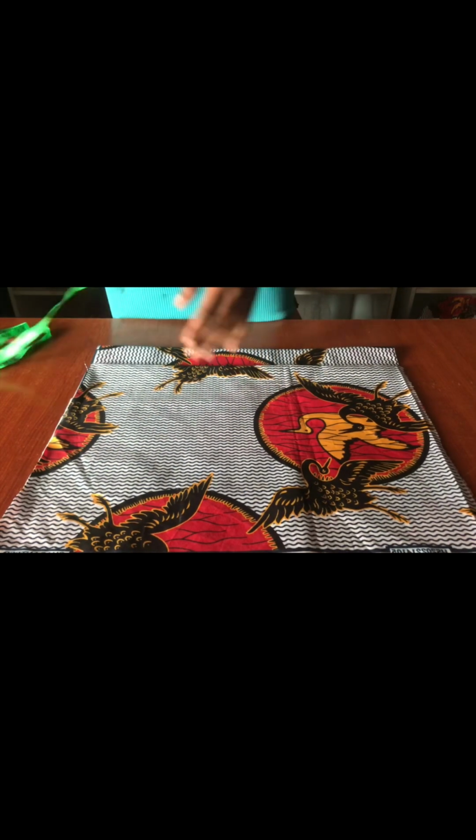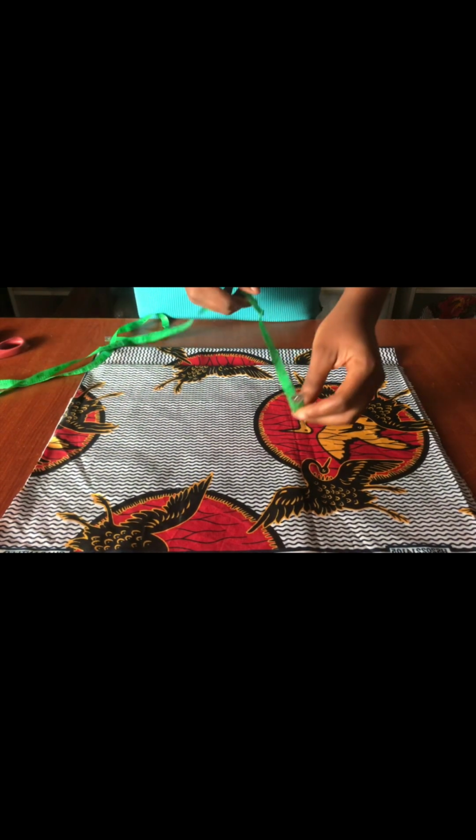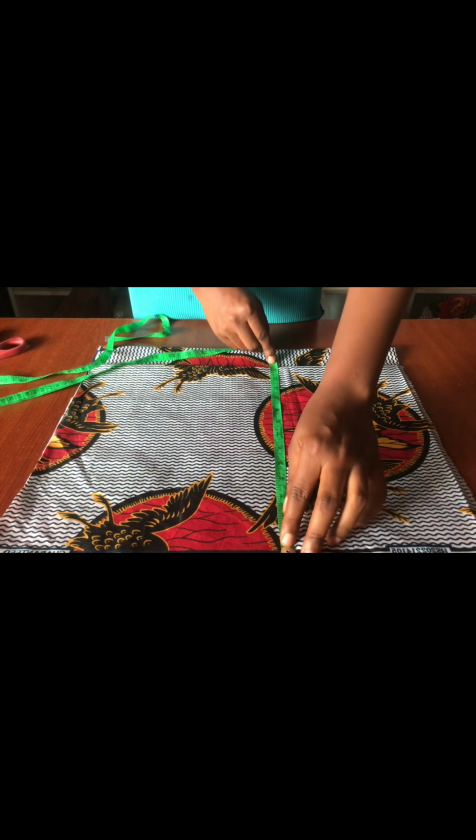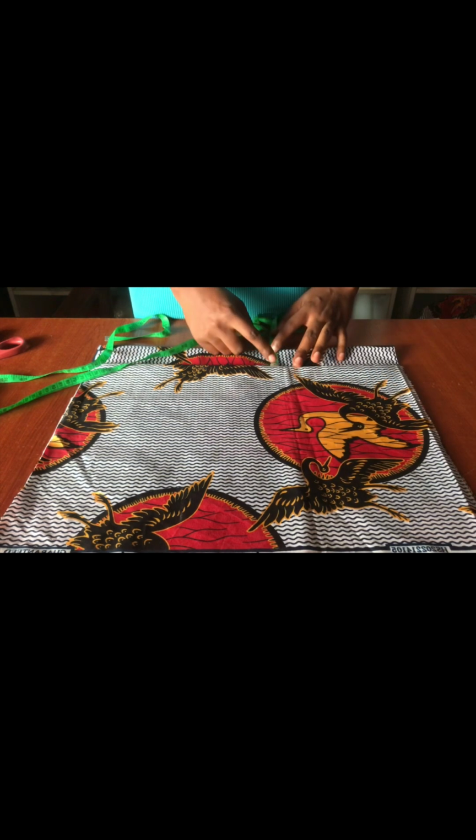Welcome back. Here's another tutorial on how you can draft your bustier if you don't want to use the first method that I already have on the channel, that is the one we drafted with the pattern paper.